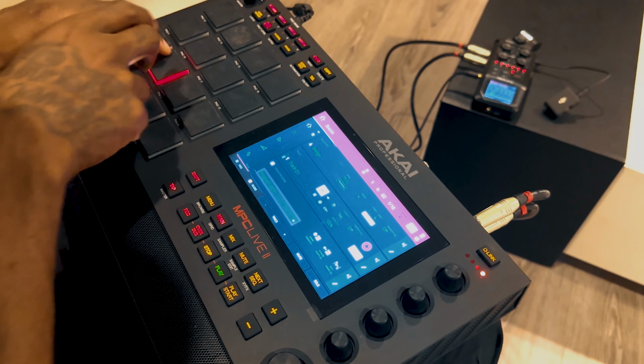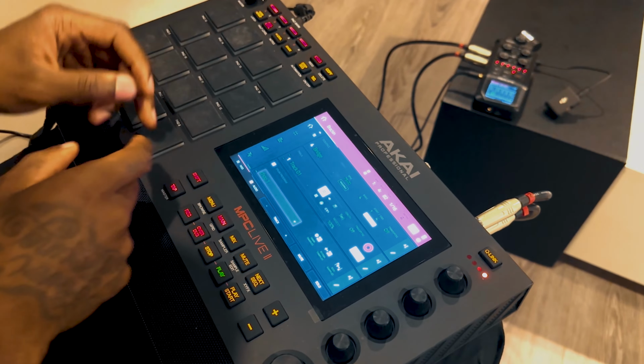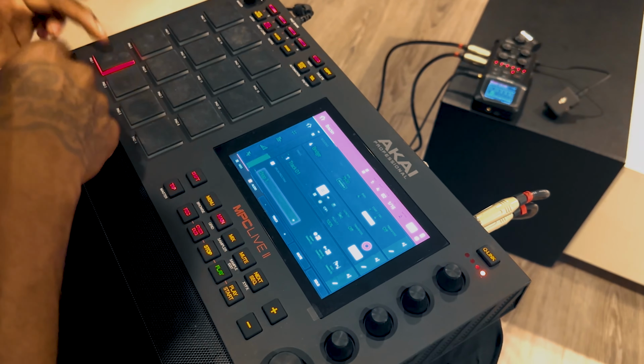So if you're trying to click and you don't hear anything, you got to make sure you go to the program of the actual name that you named it, which I called it chop 1, and then you'll have it. So then I just went ahead and record that chop in.